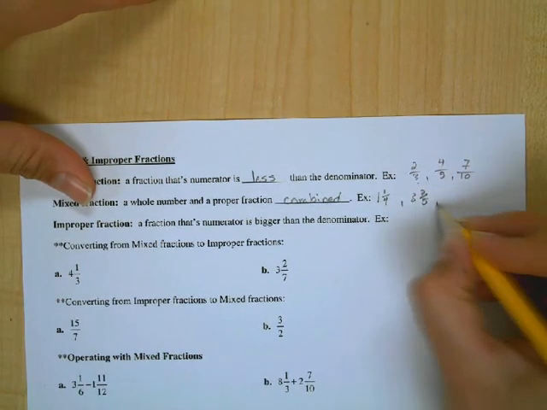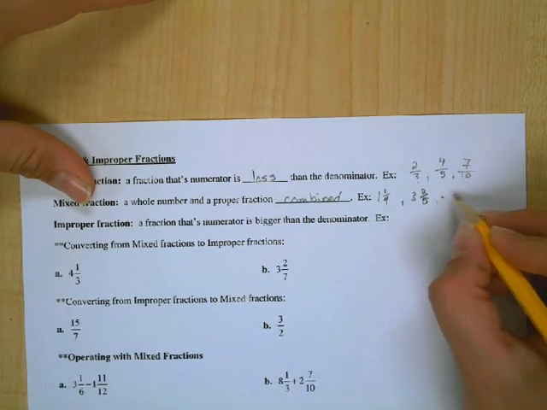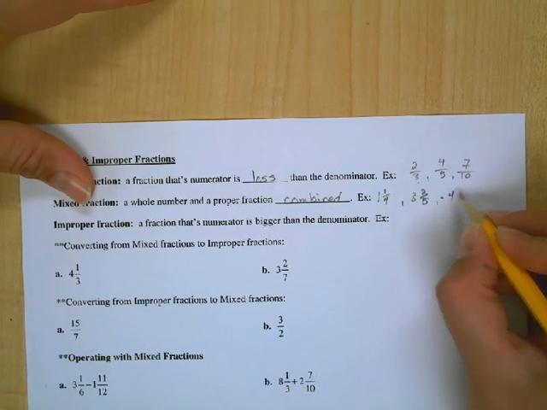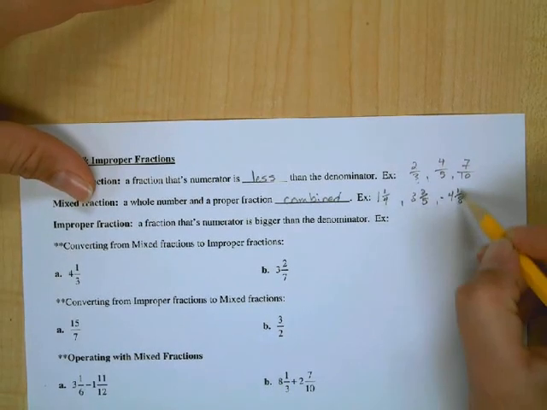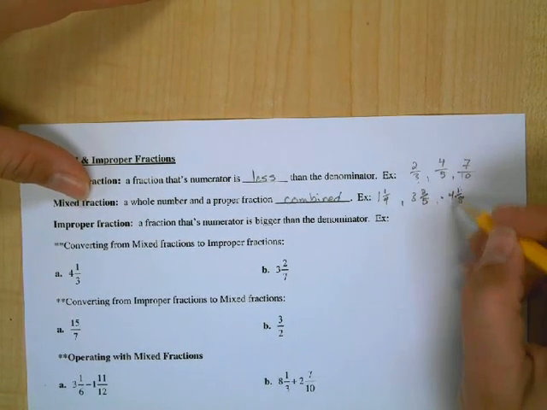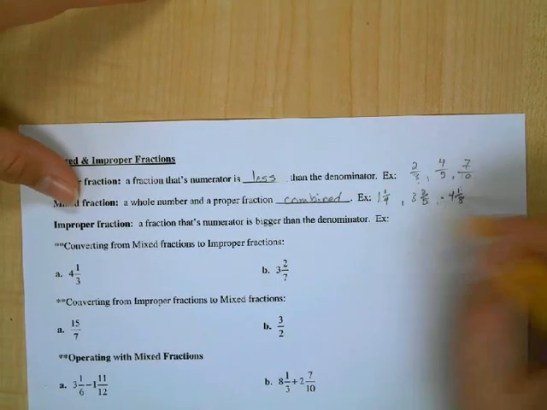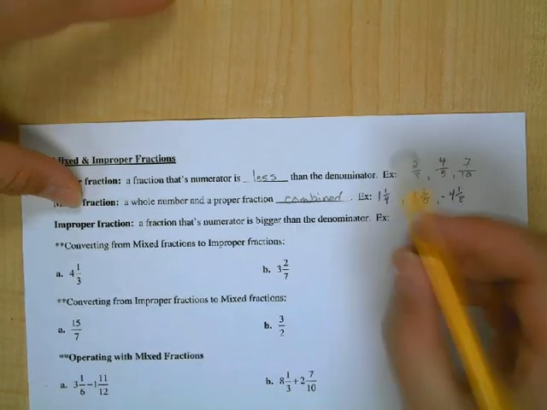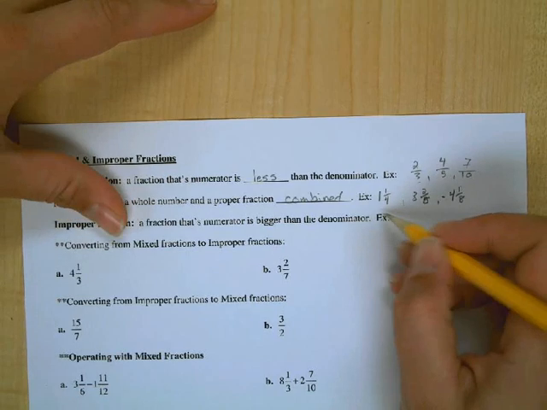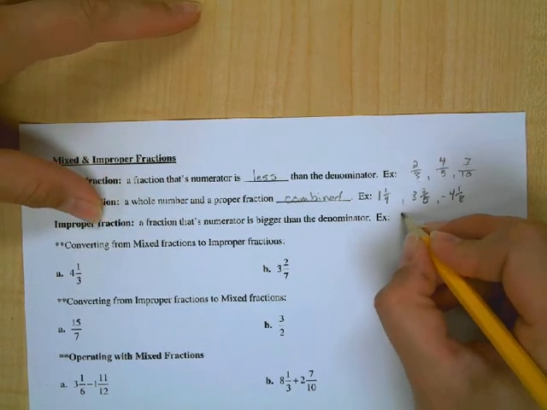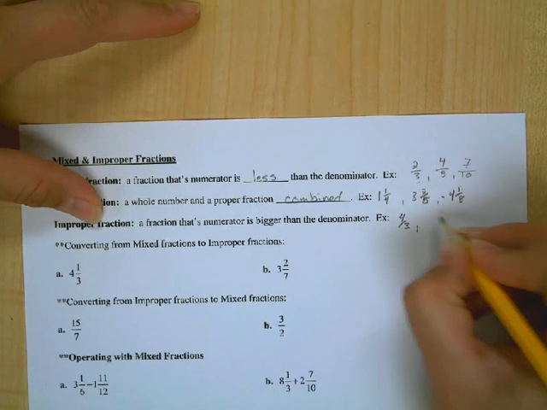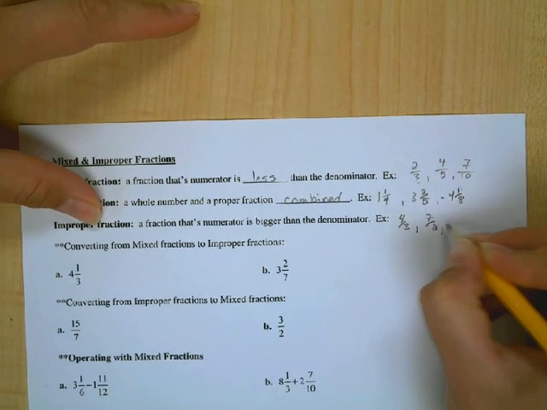They can be negatives, it's fine. -4 1/8. Proper fraction here, and then there's a whole number. That makes this a mixed fraction. Improper fractions: the top is bigger than the bottom. So like 4/3 is improper, 7/2 is improper, 10/7 is improper.